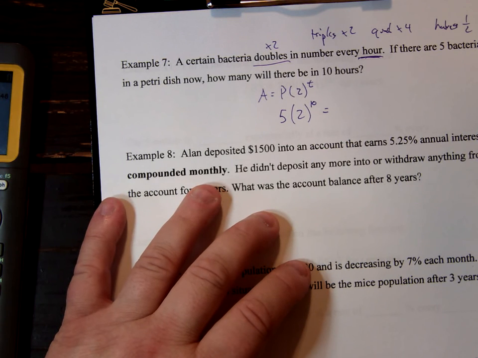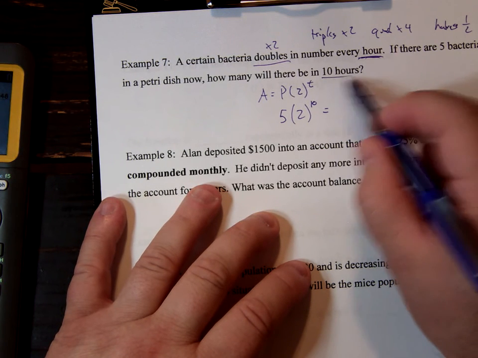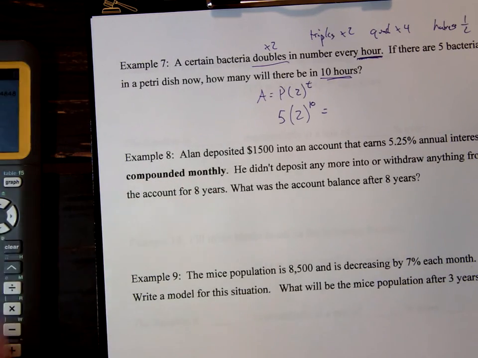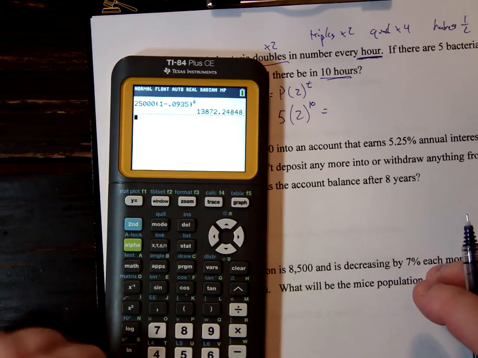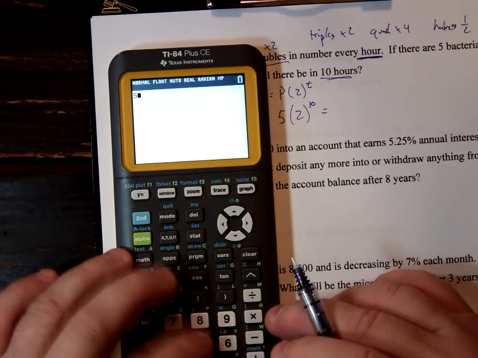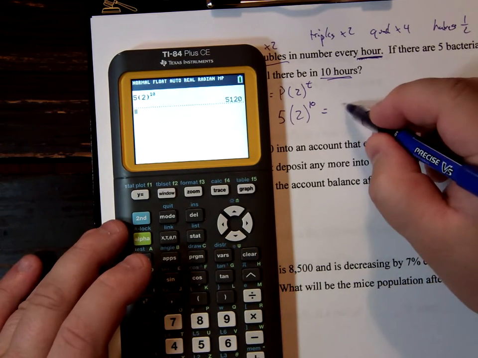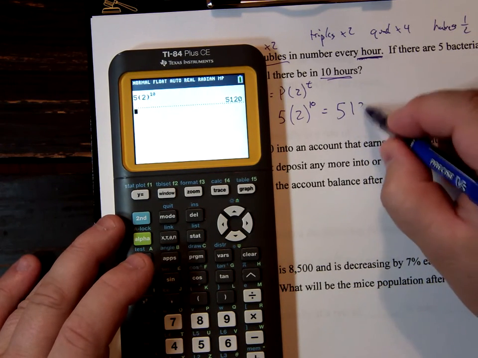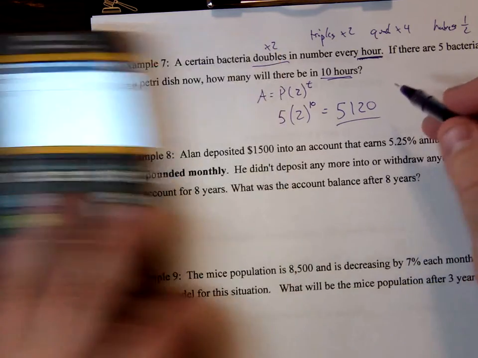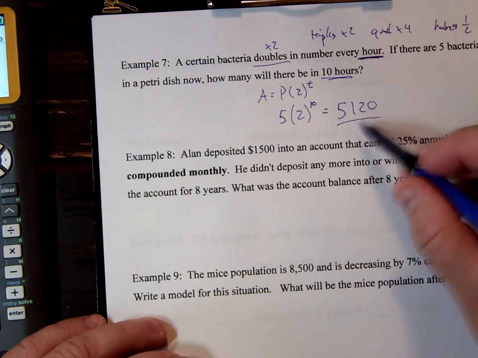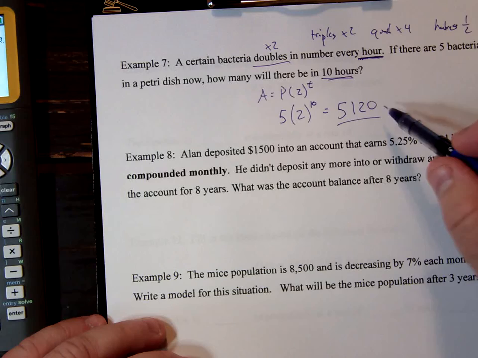So make sure your time matches your time for your rate. So that would be 5 times 2 to the 10th power. There would be 5,120. Like I said, if you're talking about things, countable, measurable things, you can't round this number, or you don't round this one anyhow, but you would round that.